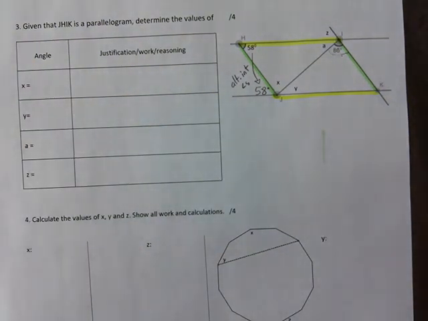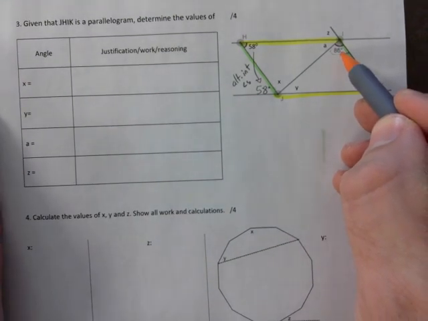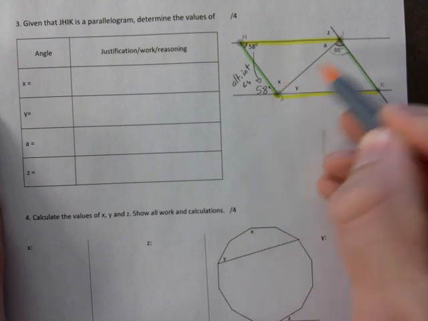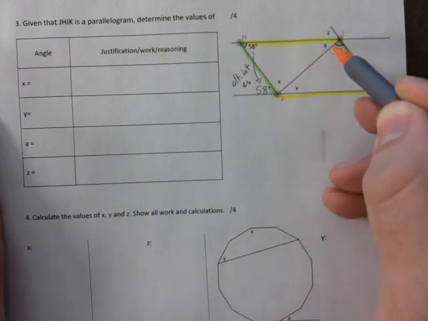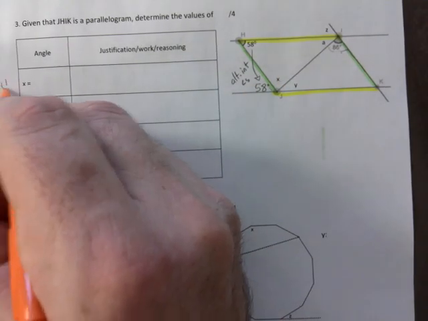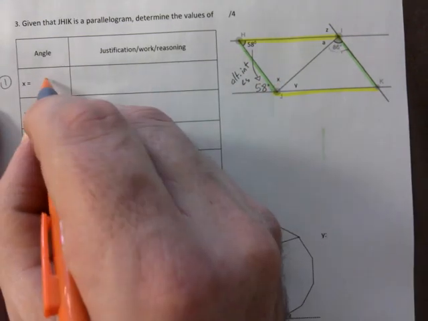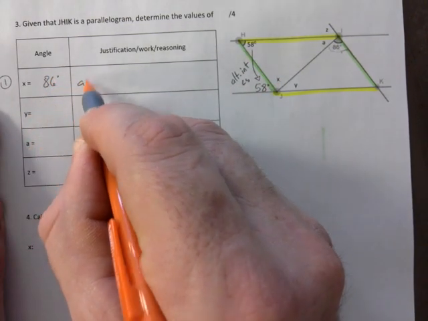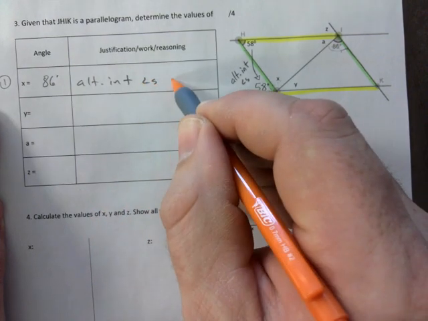Because it's a parallelogram, things change a little bit. But I can say that this 86 can transfer over to X because these are two parallel lines and they're connected by this transversal. So I can start with that, right? So I know that this is 86 degrees. Why? Alternate interior angles are congruent.